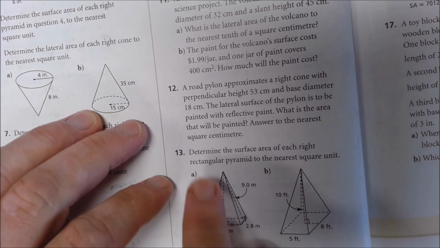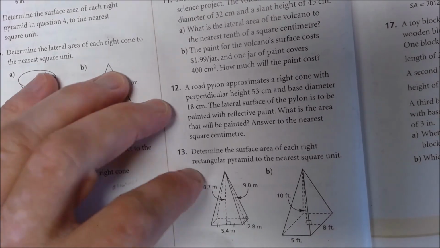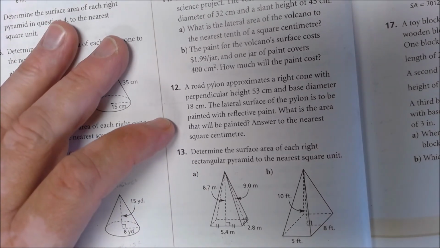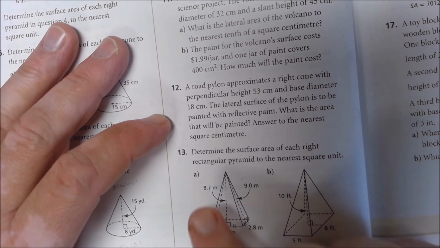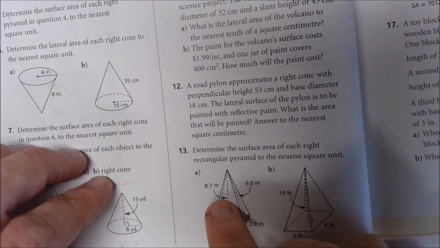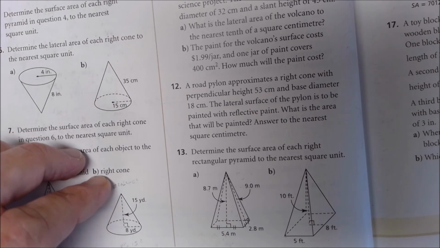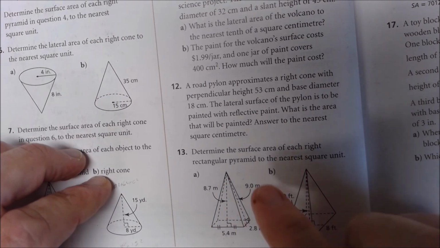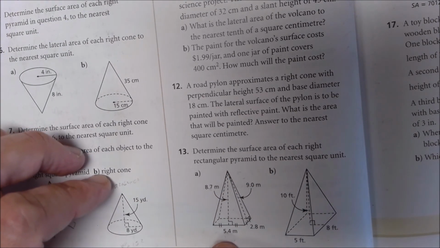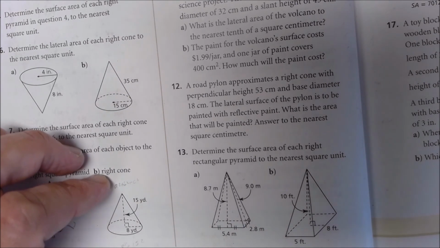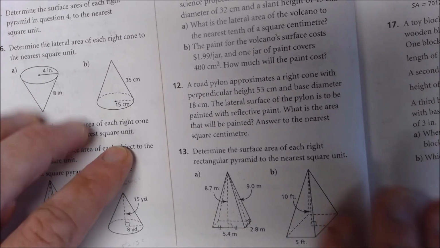Here we have on 13 now, a rectangular pyramid where they give us the slant height. Okay, so then we're going to do 2.8 times 9 divide by 2, then times 2 for the other side, right? 5.4 times 8.7 divide by 2, then times 2 gives us the other side. Okay, that's the surface area of all 4 triangles. The rectangle on the bottom, 5.4 times 2.8. Simple. And then add up your 3 numbers just like we did in the examples.